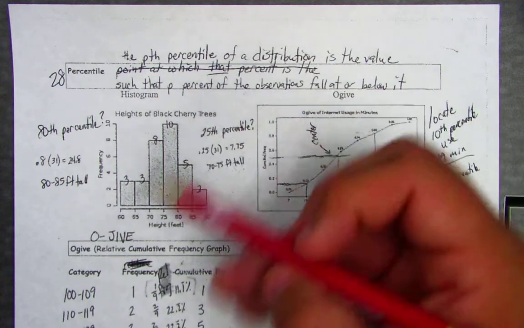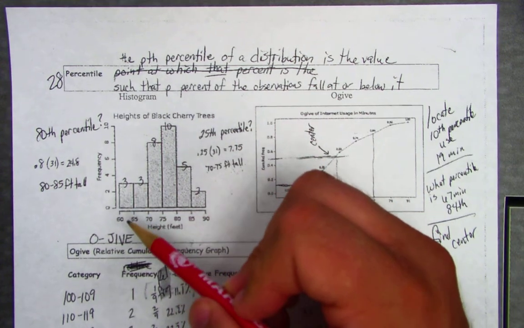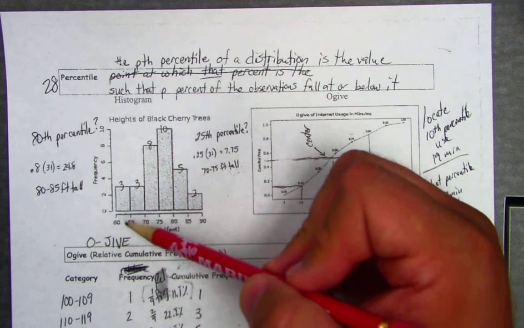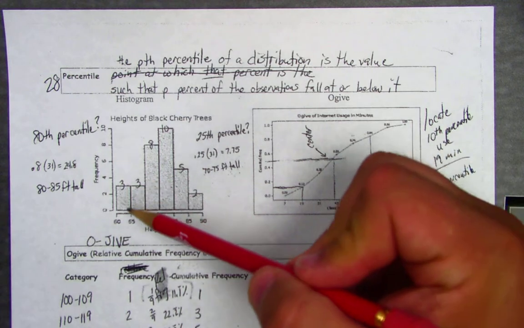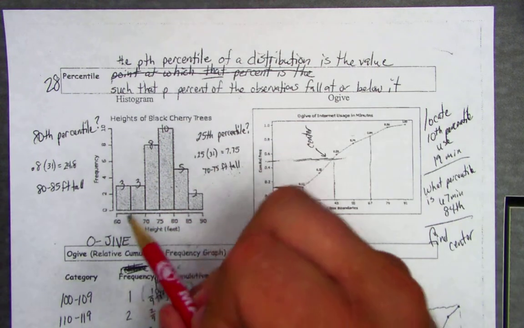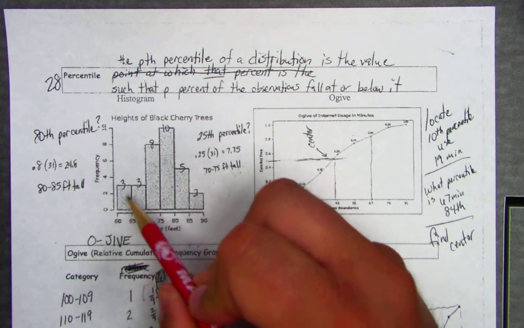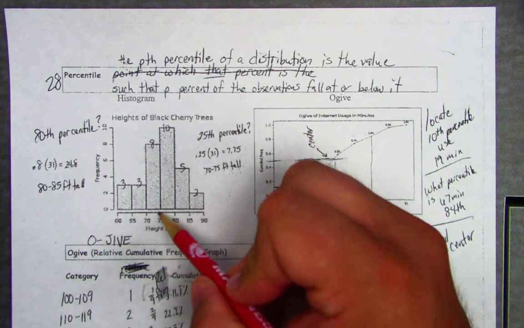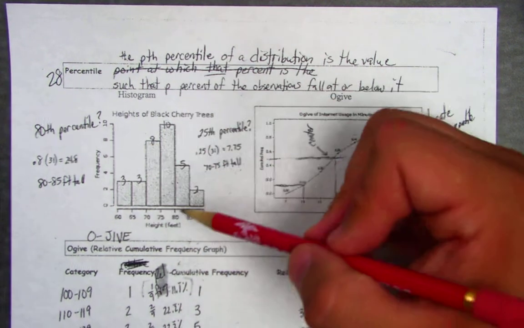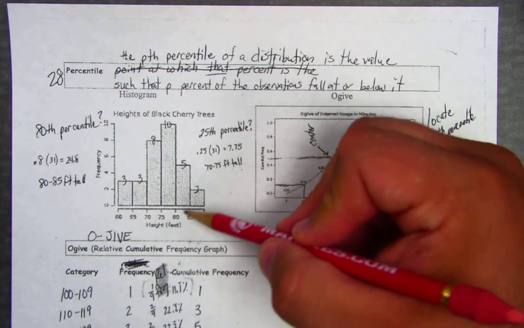So in this graph right here, what I did is I labeled how high each bar goes. So frequency is just how many of the trees were between these heights. So between 60 and up to 64 were 3 trees. From 65 up to 69 were 3. From 70 up to 74 there were 8. From 75 to 79, 10. And then 5 and 2 for these last two categories.